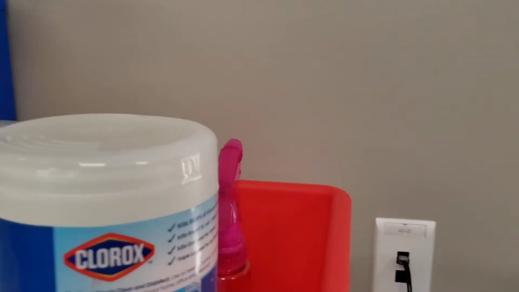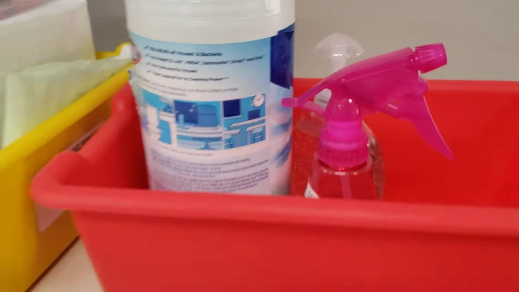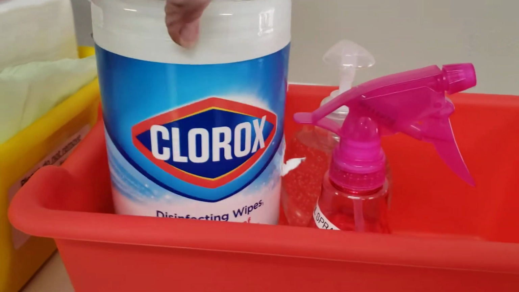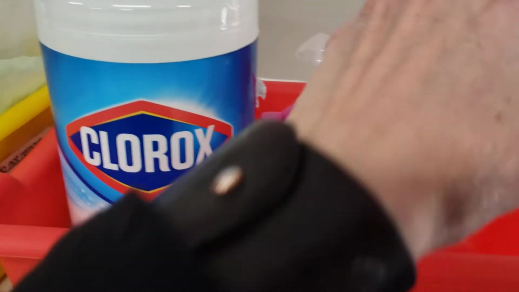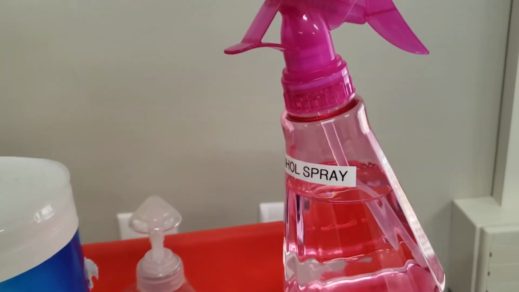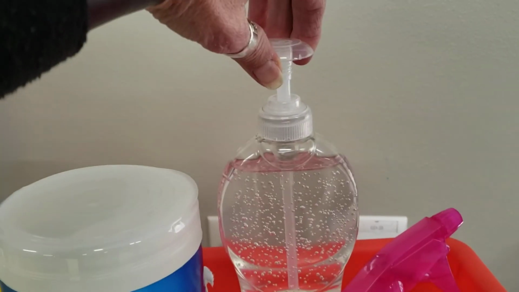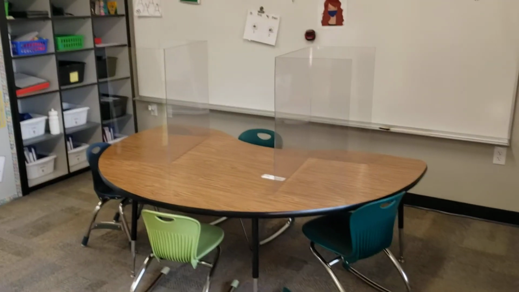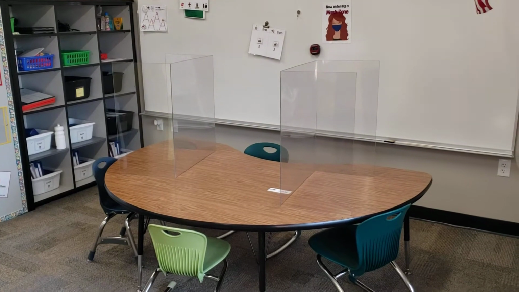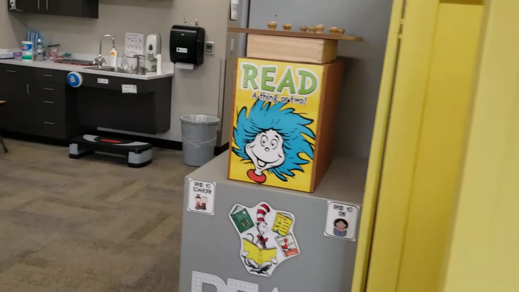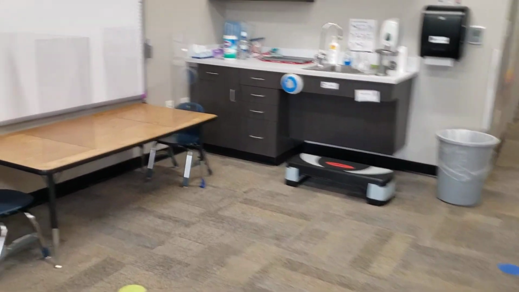Another thing that you'll find throughout our classroom are cleaning kits. All of the kits have disinfectant wipes, rubbing alcohol to spray, and hand sanitizer. Prior to leaving any instructional areas, students use hand sanitizer and their areas are cleaned once they leave. That means every time that a student comes to a new area, it has been sanitized.